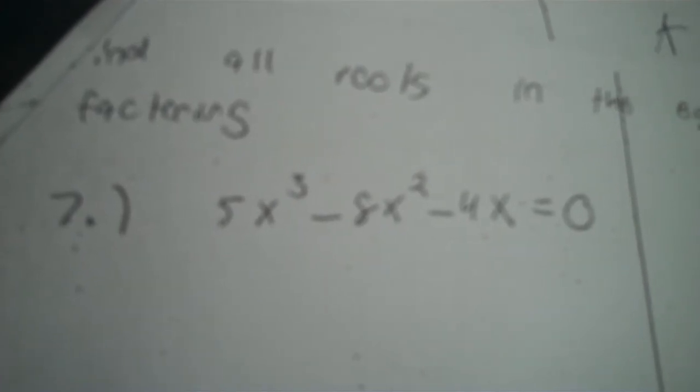Okay. Next. Find all roots in the equation by factoring. 5x to the third minus 8x to the second minus 4x equals 0. So there are 3 roots because we have x to the third power.